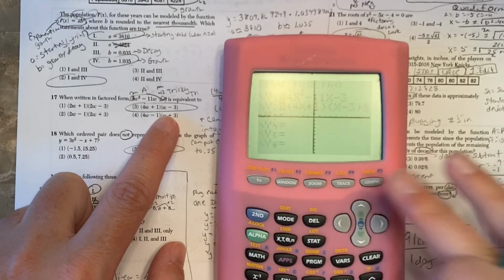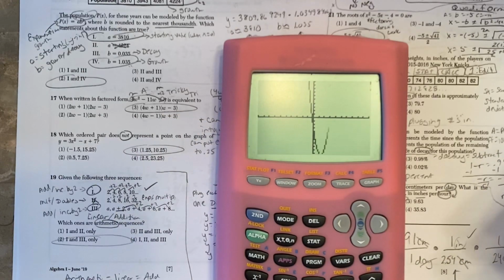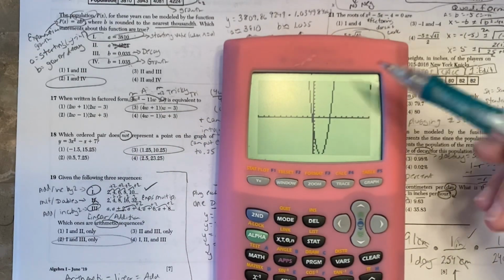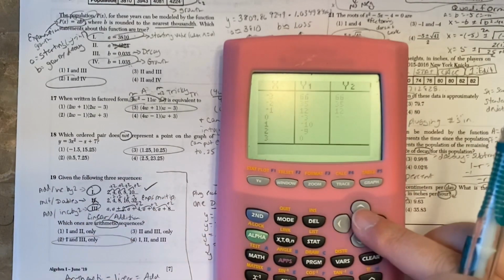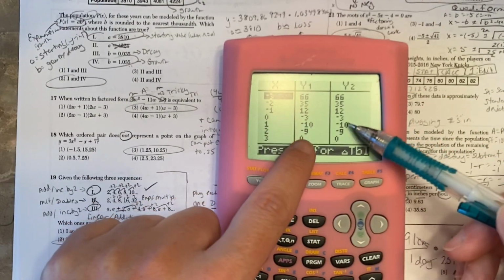And when you graph them, you'll see that they're going to be the same exact thing. So there's your first one, and it's graphing nothing else, which means it's the same exact thing. And I guess you could check it on the table. See how the numbers are exactly the same? So that's another way to do it without even doing any work.